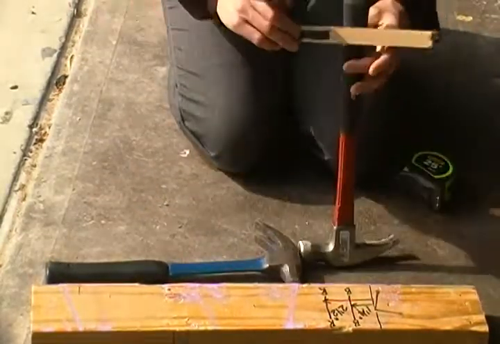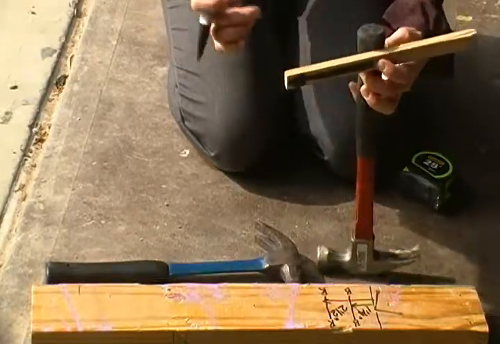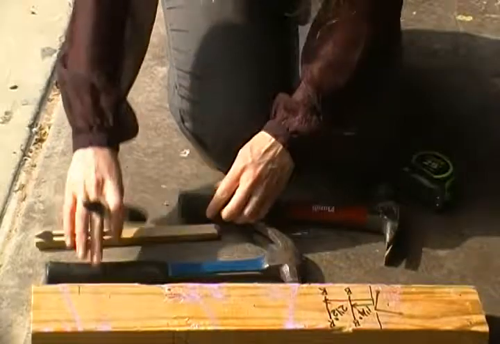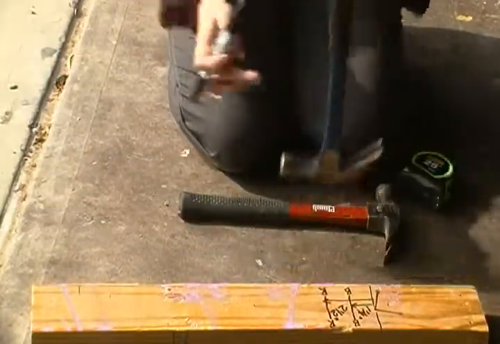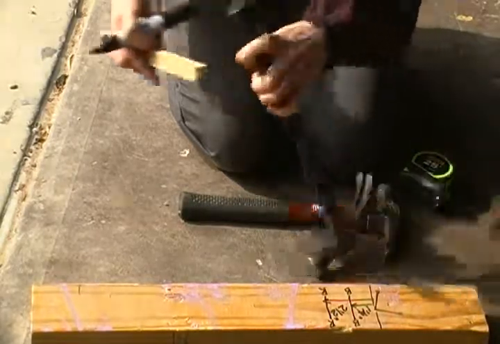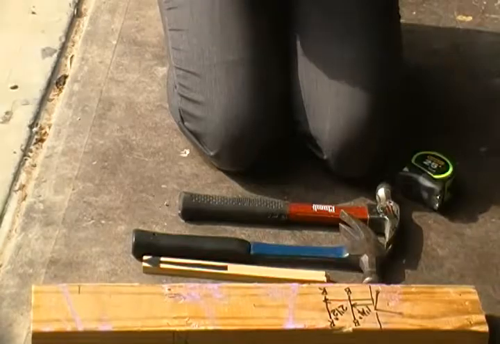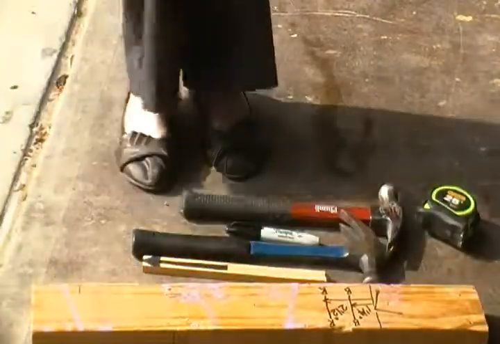And our leverage for a force on the red hammer is 12 inches, and the leverage for the force on the blue hammer is 13 inches. So I'm going to translate that into math for you in the next video segment.